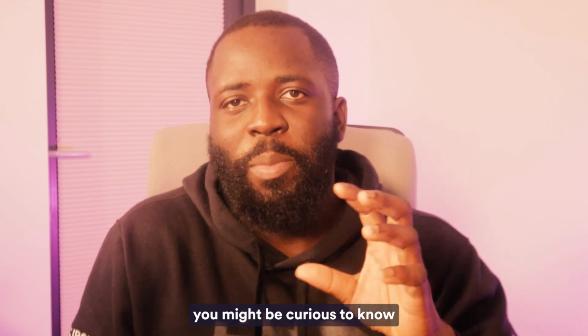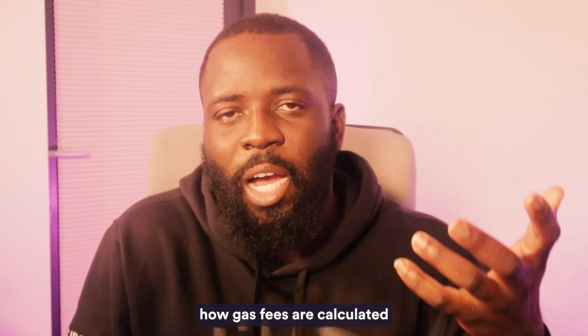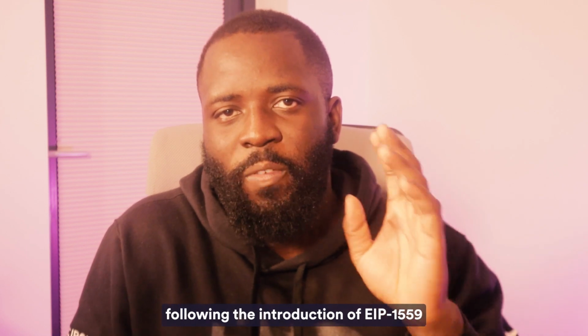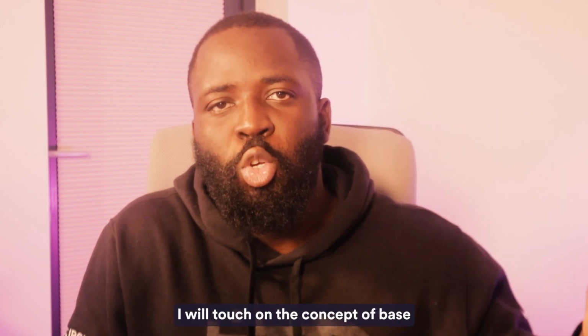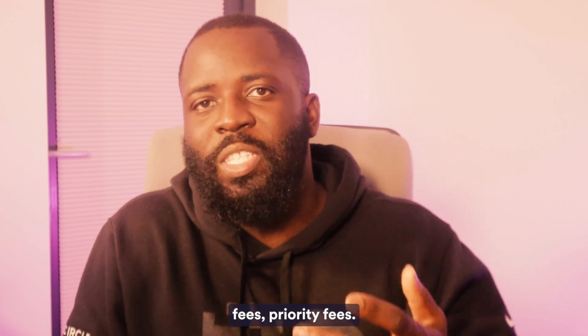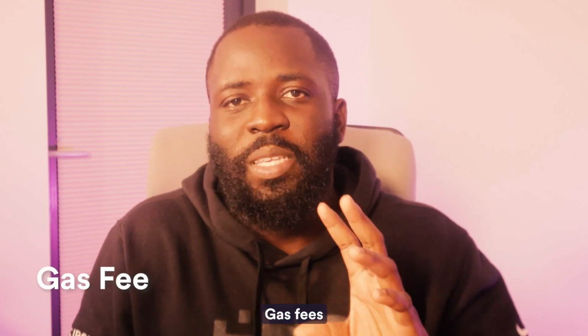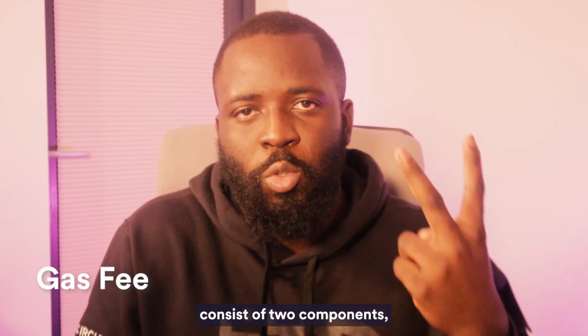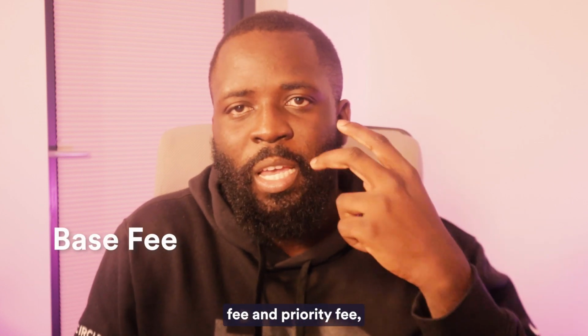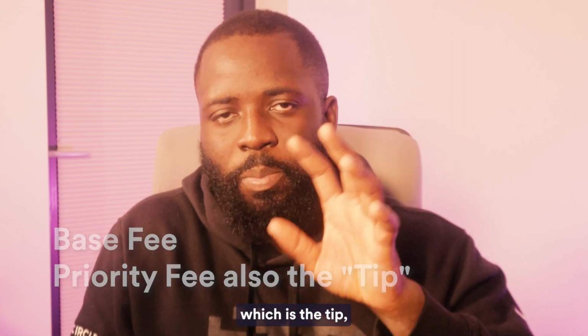But before that, you might be curious to know how gas fees are calculated following the introduction of EIP 1559, meaning I'll touch on the concept of base fees and priority fees. Let's talk about that. Gas fees in blockchain transactions consist of two components, which is the base fee and priority fee, which is the tip, and I will explain.